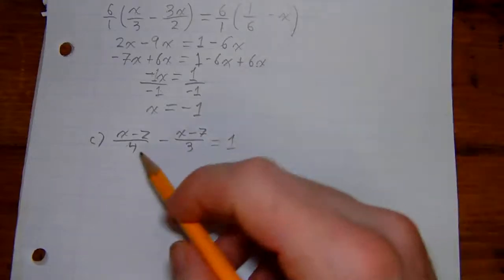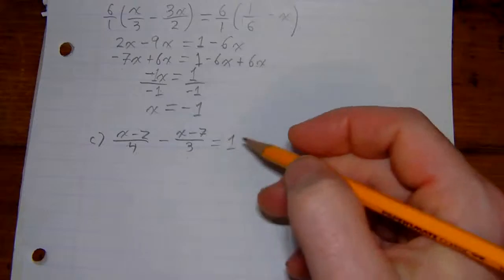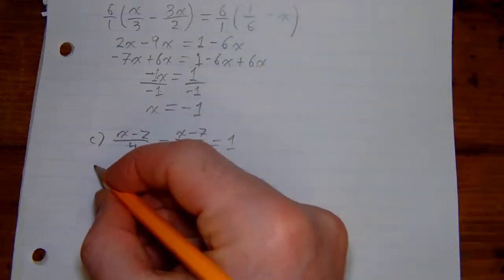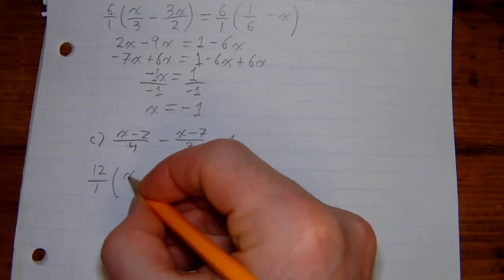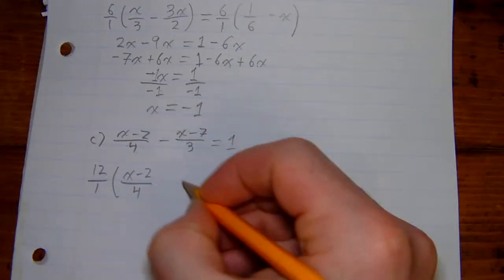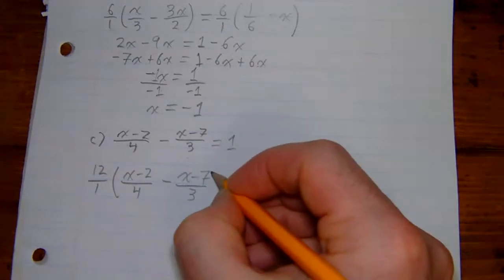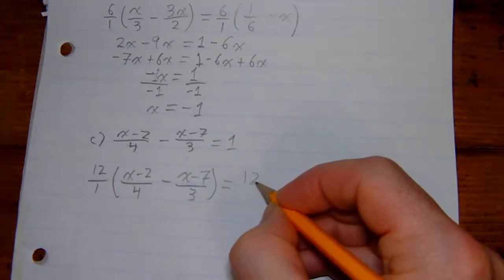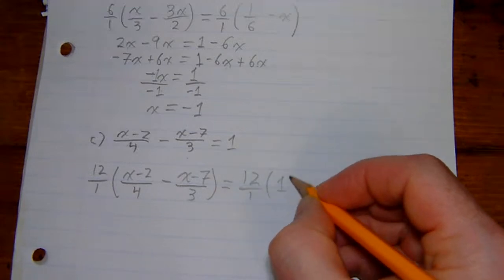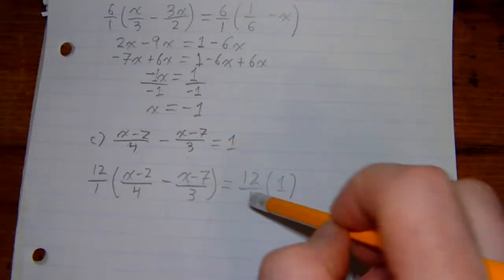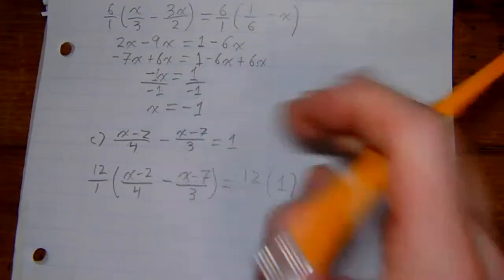All right. So you can see we've got people saying it's 12. We have a 4. We have a 3. 4 times 3 is 12. So 12 is the one that works. So I'm going to go 12 over 1 times x minus 2 over 4 minus x minus 7 over 3 equals, and both sides have to be multiplied by 12. So we'll do that. I guess technically I don't have to write this 12 as a fraction. I could just leave it as a whole number.